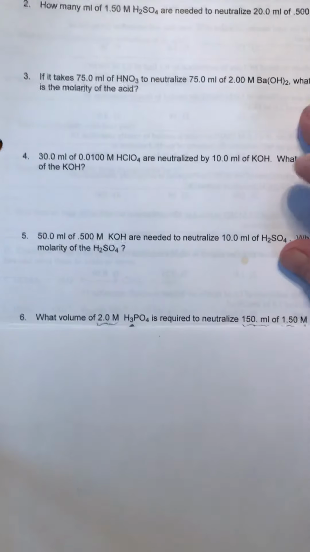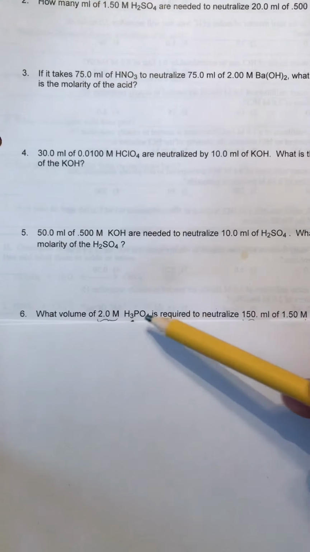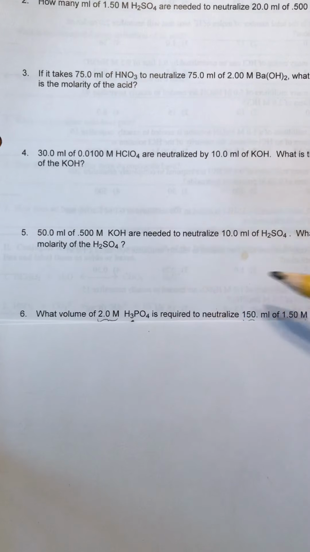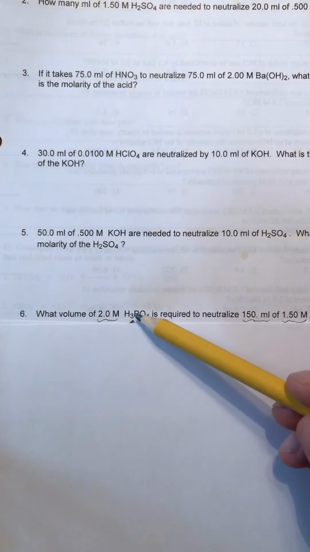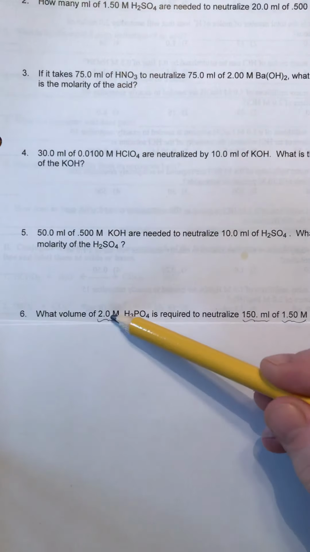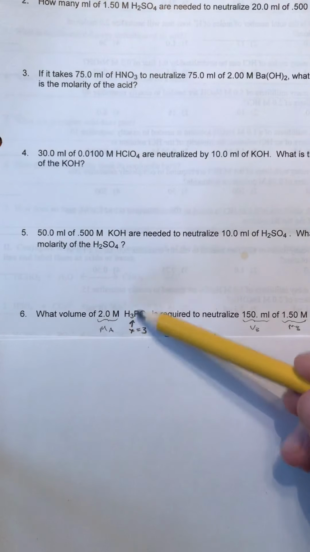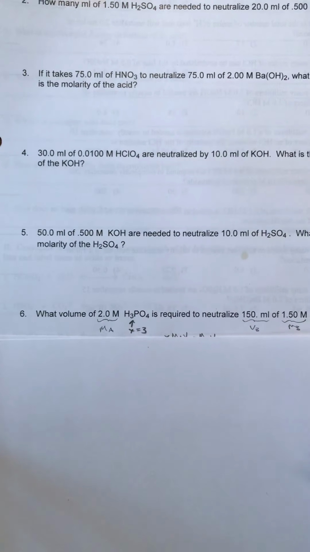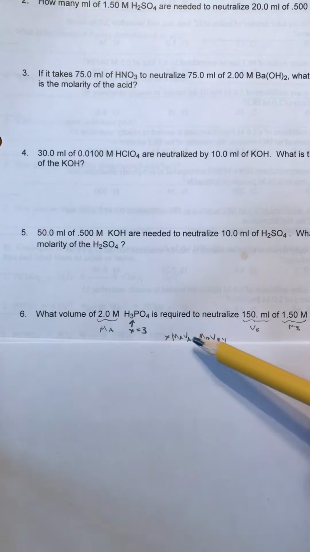All right. So it says, what volume of 2.0 molar phosphoric acid is required to neutralize 150 milliliters of 1.50 molar magnesium hydroxide? All right, so here's your acid, here's your base. 2.0 molar, that's the molarity of the acid. X is 3, H3PO4. 150 milliliters, that's the volume of the base. 1.50 molar, that's the molarity of the base. Y is 2, because there's 2 here, right? And it says what volume. We're looking for the volume of the acid.